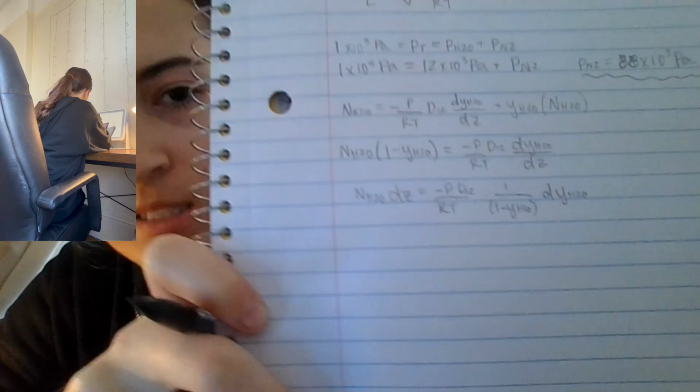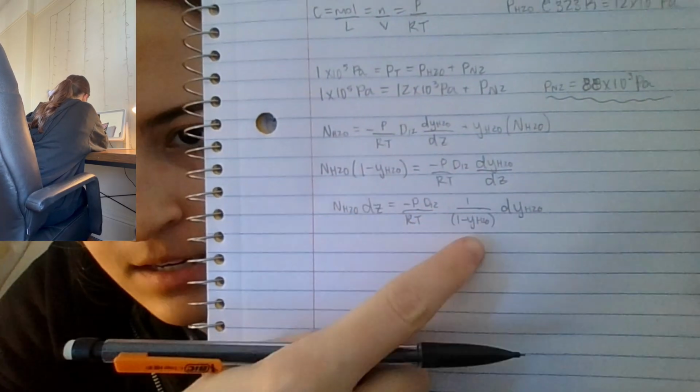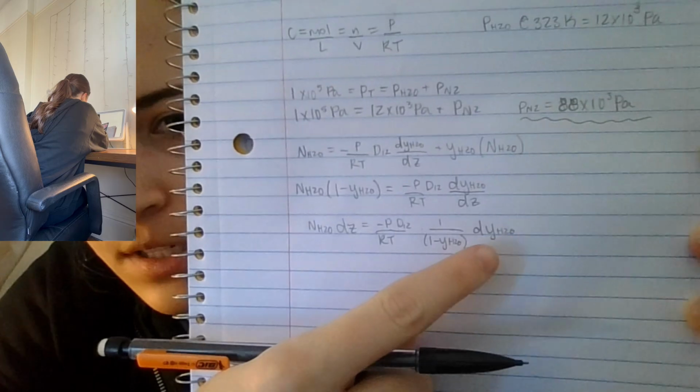So now we have N H2O dz equals negative P over RT D12 times, and then we'll have 1 over 1 minus y H2O because you got to divide that, times dy H2O. So this is what we have now. We moved that dz over and then divided the 1 minus y H2O, still have the dy H2O. And now we're going to take the integral of both sides.